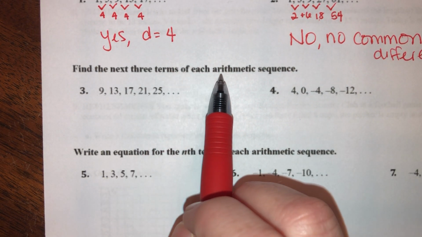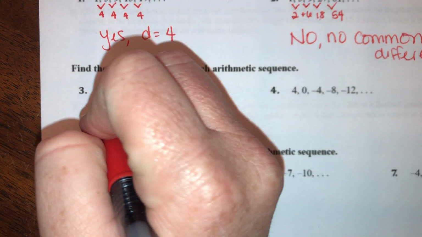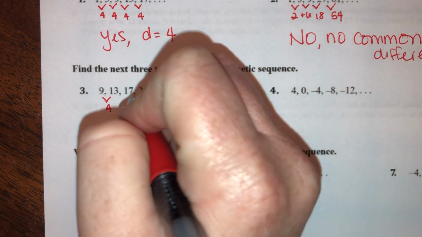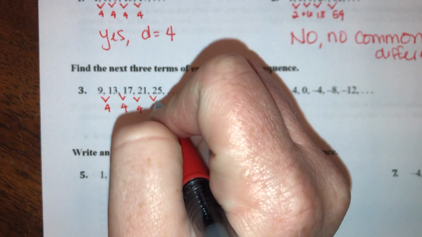Okay, let's do 3 and 4. Find the next 3 terms of each arithmetic sequence. So what am I doing to get from 9 to 13? I'm adding 4. 13 to 17, I'm adding 4. 17 to 21. 21 to 25.